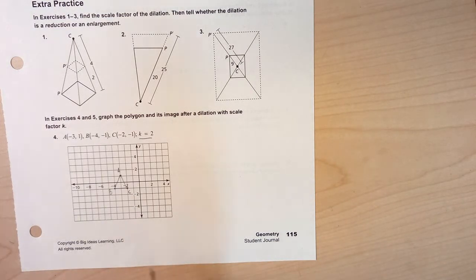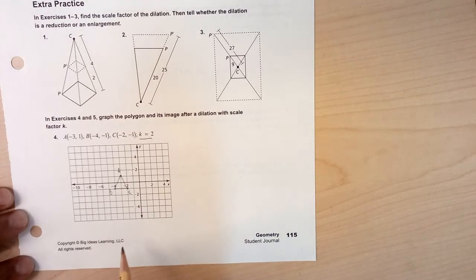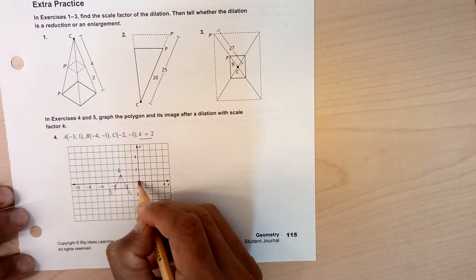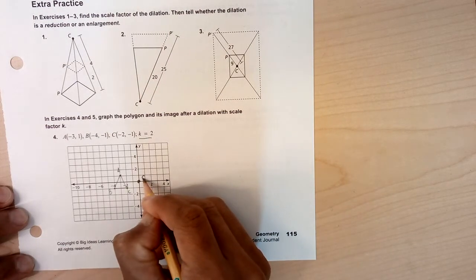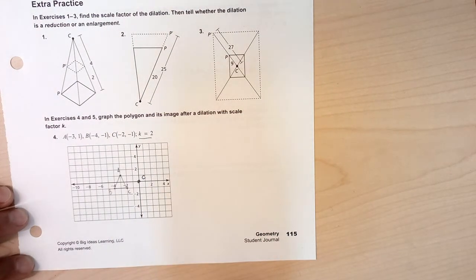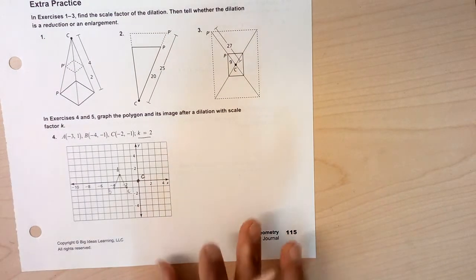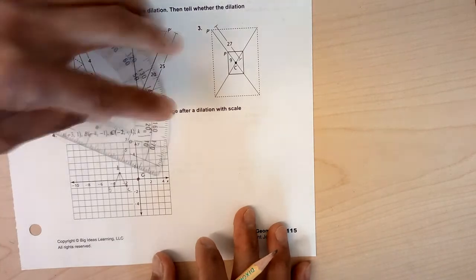So here's what we can do. The center of dilation, if it's not given, is the origin, (0, 0). So that's the center of dilation. I'm going to label that point C. And then to figure out the coordinates of A prime, B prime, C prime, I could do something similar to what we just did, except it wasn't on a coordinate plane.